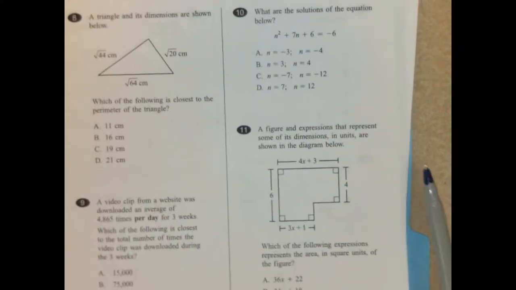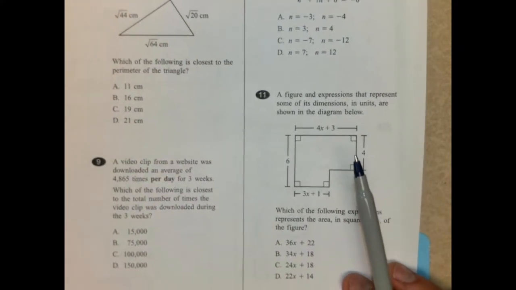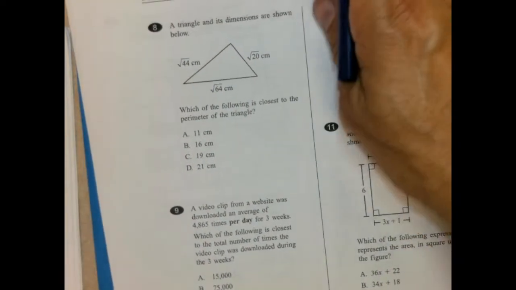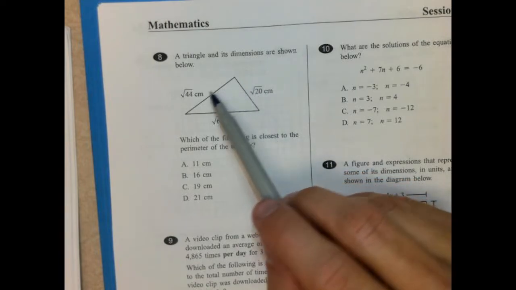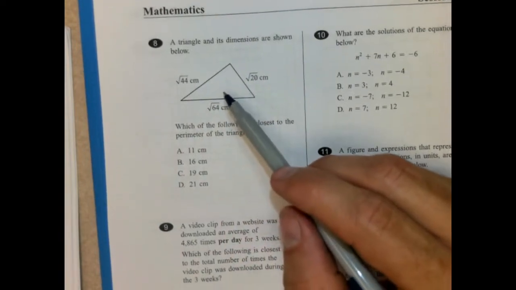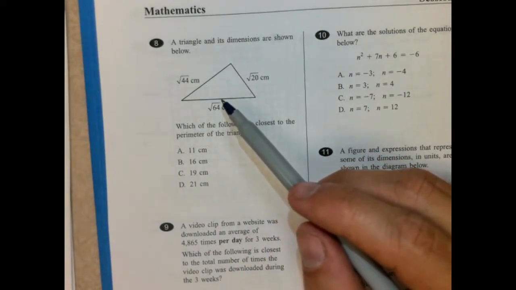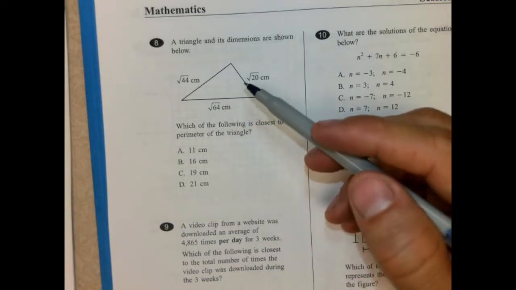Okay. I've got about 5 minutes to the bell ring. Let's see if we can finish some of these. Number 8. A triangle and its dimensions are shown below. Which of the following is closest to the perimeter of the triangle?